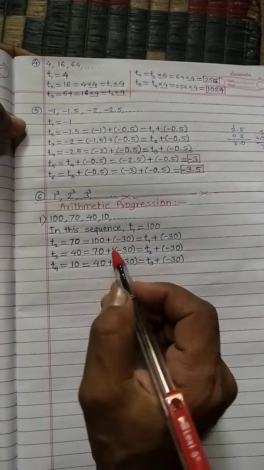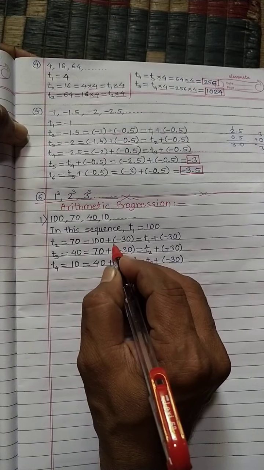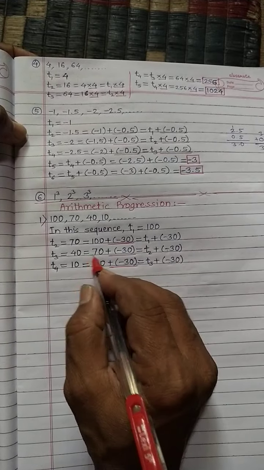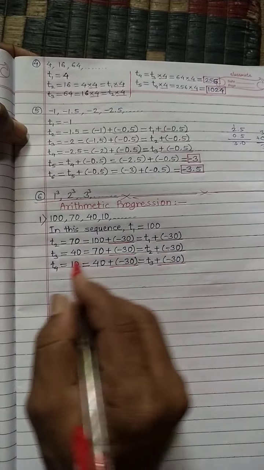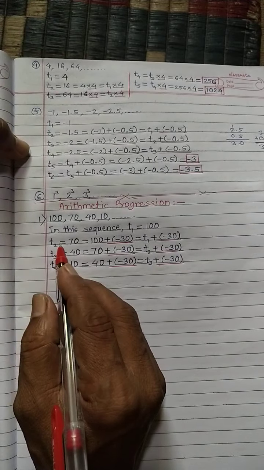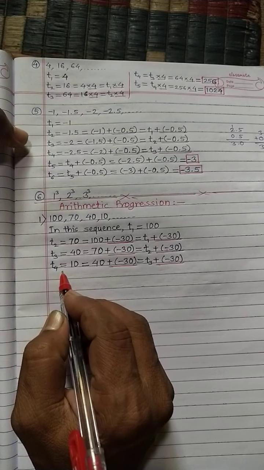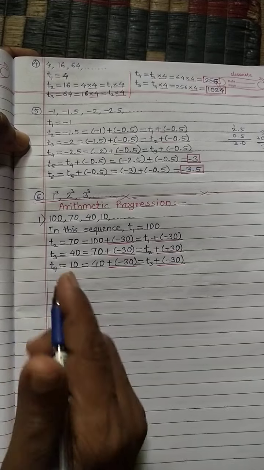So here a particular number, that means minus 30 is added to the previous term, to get or obtain the next term. So now we can easily find out next two terms. Let us see how.